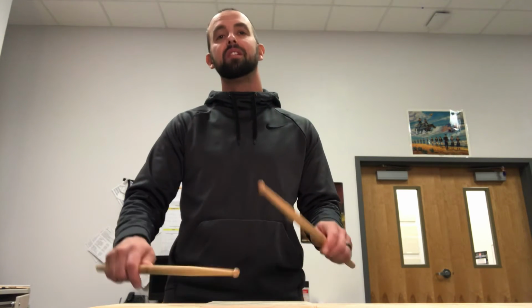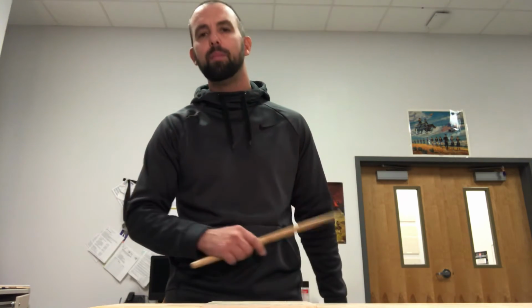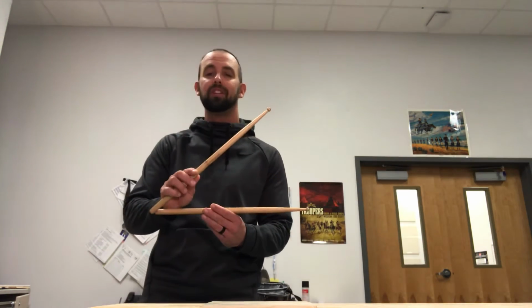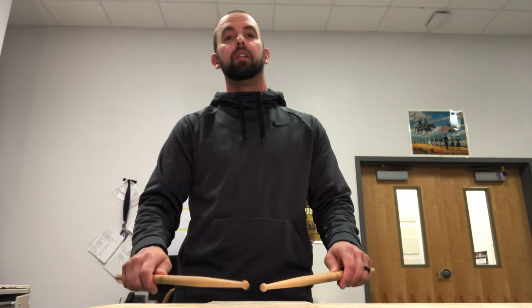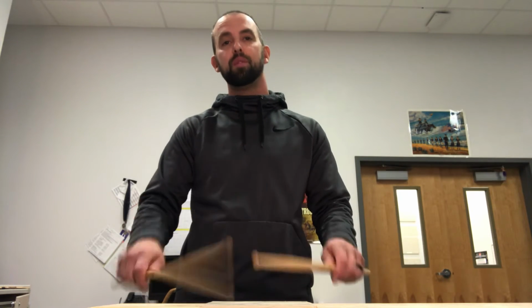1, theta, rest, T, theta, 3, T, theta, 1. Theta, rest, T, theta, 3, T, theta, 1. Remember, gradually getting louder in percussion means gradually getting higher with your drumsticks. Let's do it again. Ready? Go. 1. Theta, rest, T, theta, 3, T, theta, 1. Theta, rest, T, theta, 3, T, theta, 1.